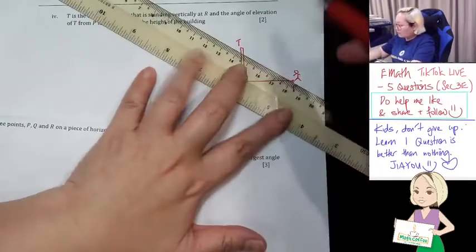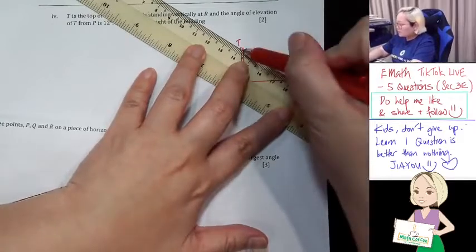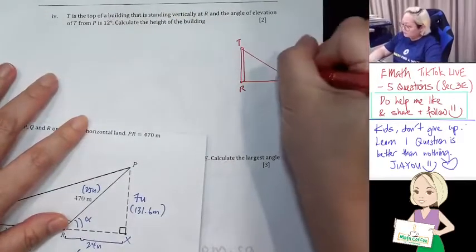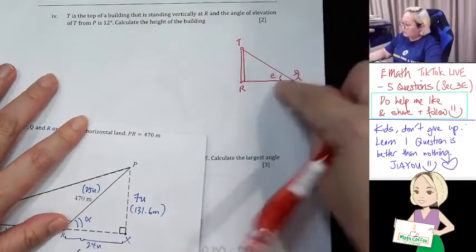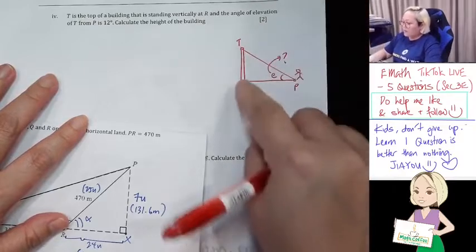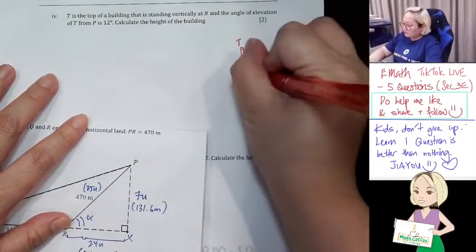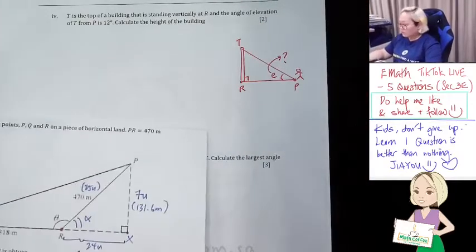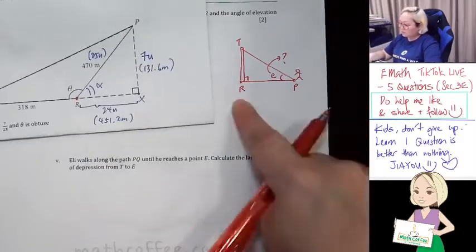So angle of elevation, looking upwards, we want this. Okay, they want this angle over here, question mark. And this is definitely 90 degrees. So let's fill up the information that we have. See whether we have RP or not.